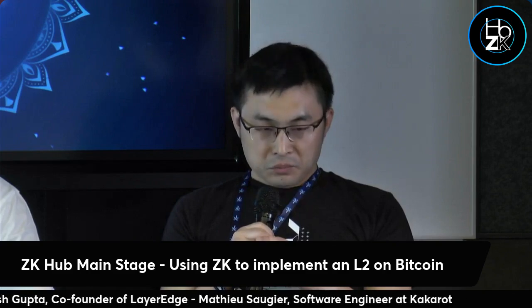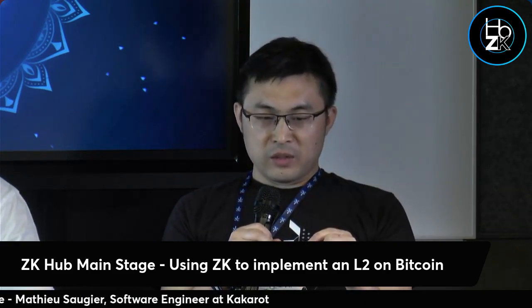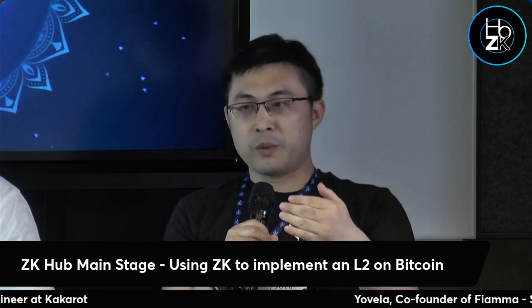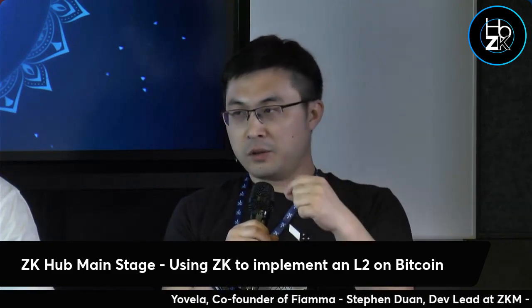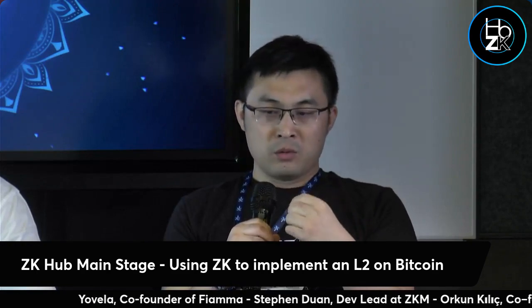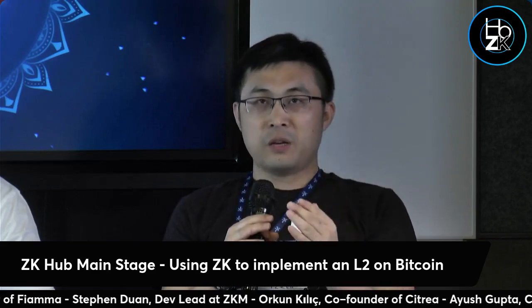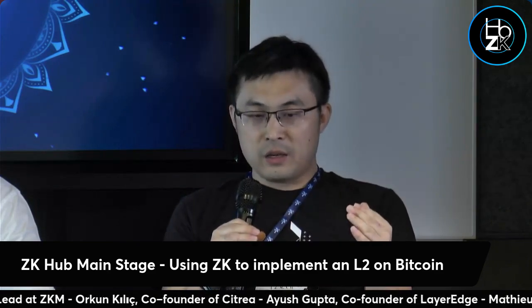ZK also helps developers, because for Bitcoin we have the ZK, so we can trust the layer 2. We can use the layer 2 to do different DeFi there.